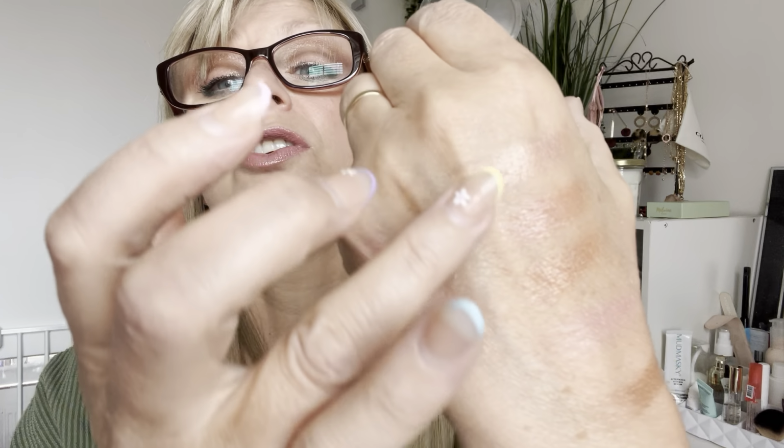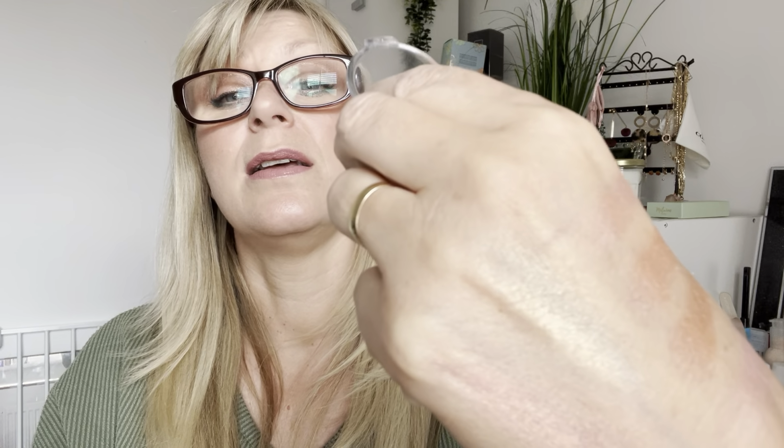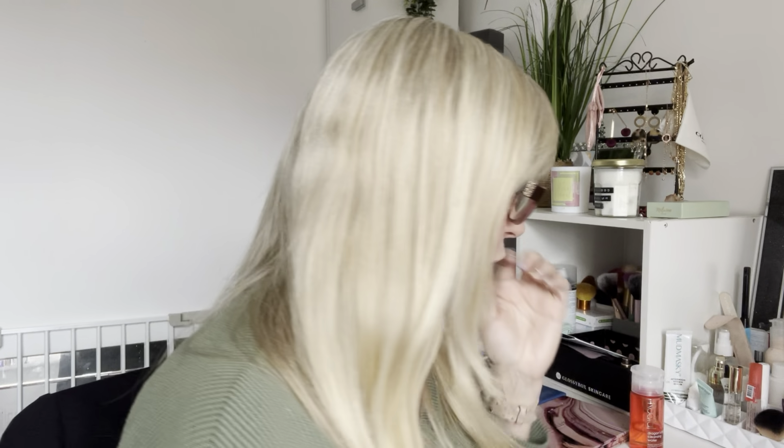Is there anything on the highlight? Meh. It's not the most fabulous one. It feels a bit chalky. But having said that, it's quite subtle. That looks quite pretty. It doesn't need to be blinding. So actually, it might not be as bad as I first thought.